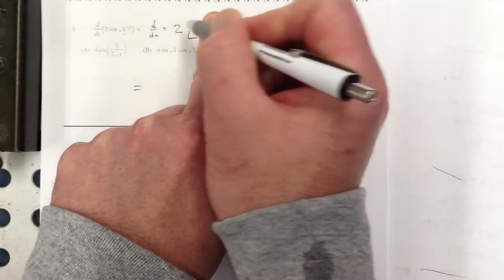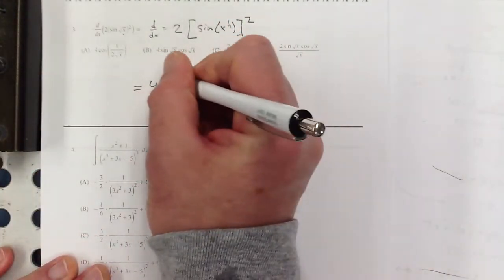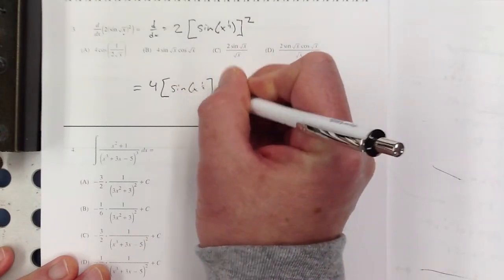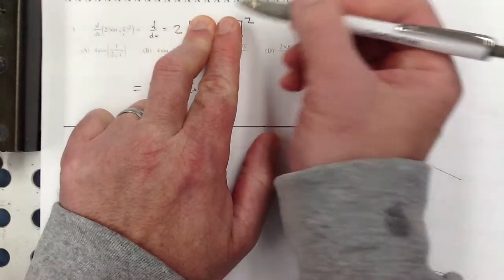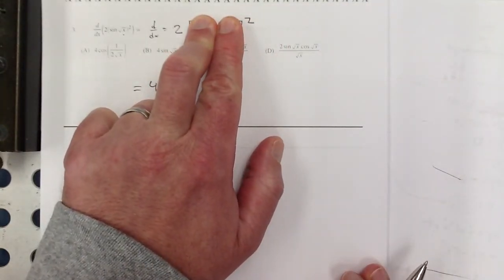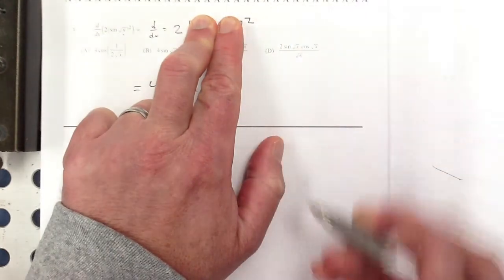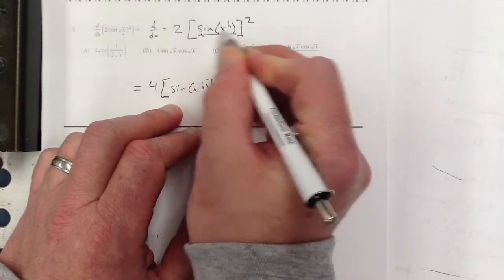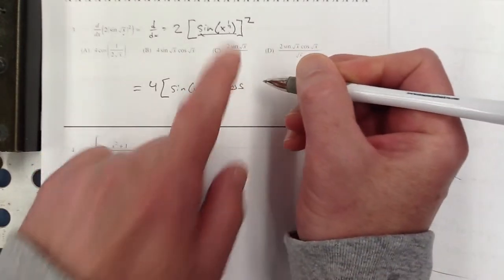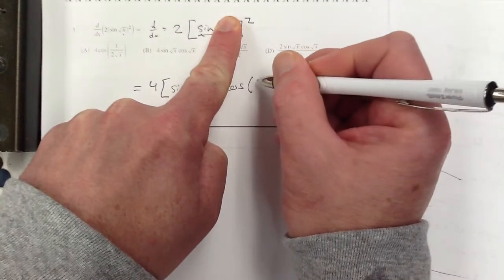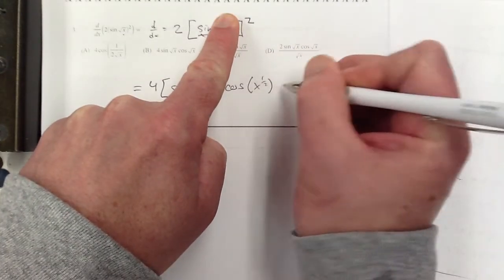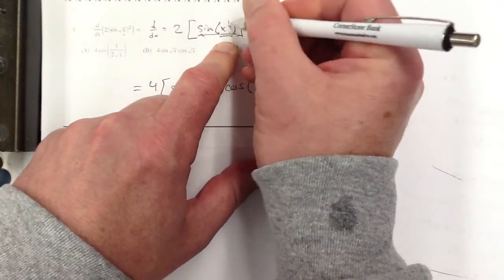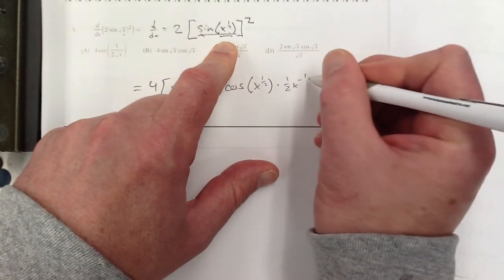Derivative of 2 times whatever squared is 4 times whatever. At that first highest level, you don't change the thing inside there. This is the chain rule we're doing here. So power rule, but inside here, now I have to multiply by the derivative of what's inside. The derivative of sine of whatever is cosine of whatever. And then times the derivative of what's inside. The derivative of x to the 1/2 is 1/2 x to the -1/2.